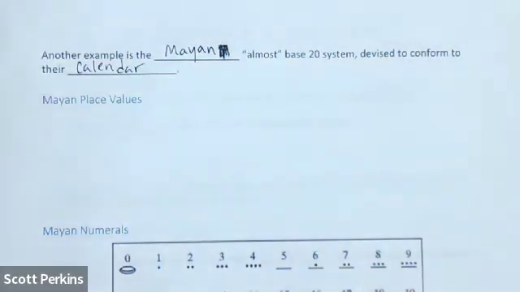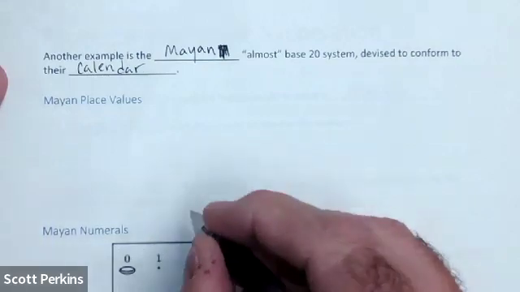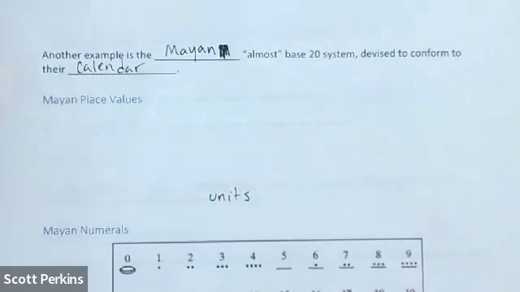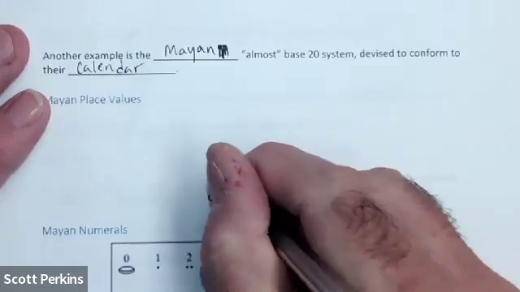So I'm going to show you the Mayan place values, and the Mayans, like the Chinese, wrote their numbers up and down. So we will mimic the same thing. At the bottom, the Mayans would have the units, just like the Babylonians, just like the Hindu Arabic system that we look at. And then they were primarily a base 20 system. So the next place up would be our groups of 20.